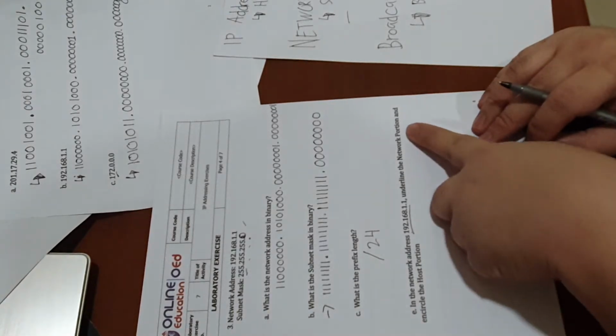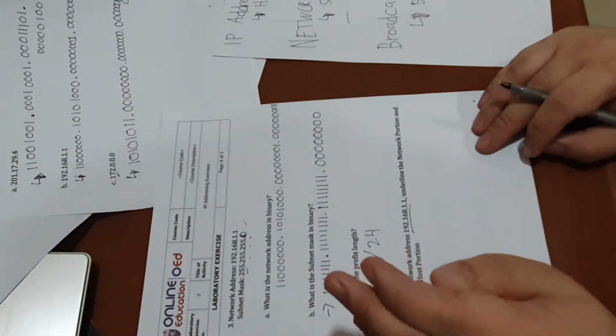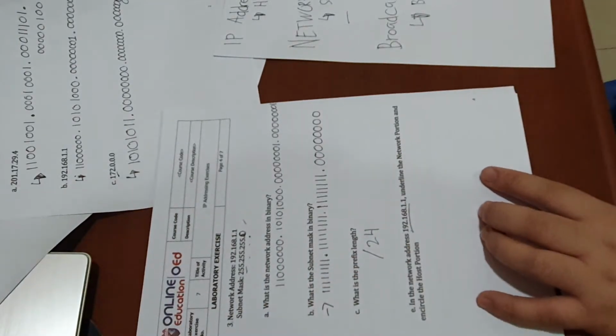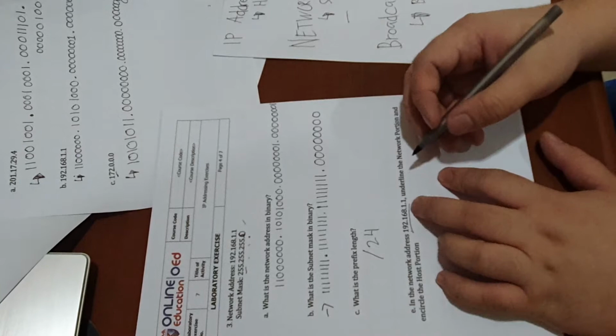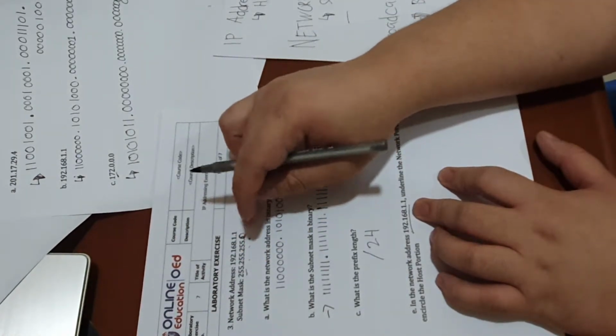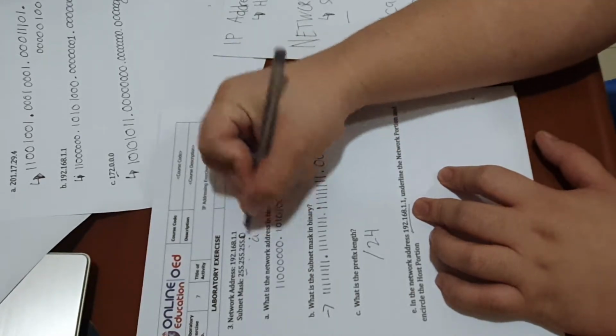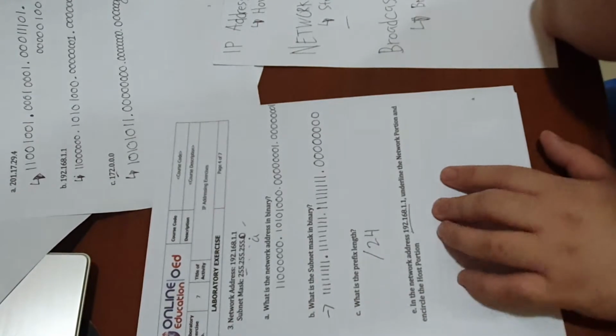I'm going to underline the network portion, because it's a single network with 255.255.255.0.